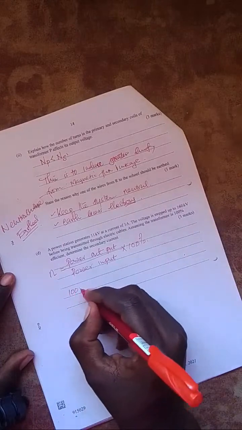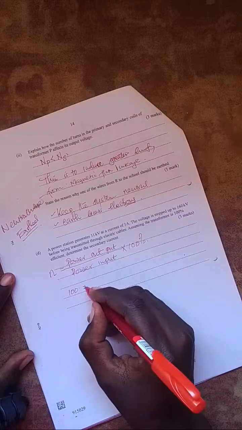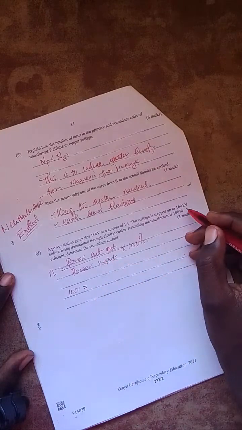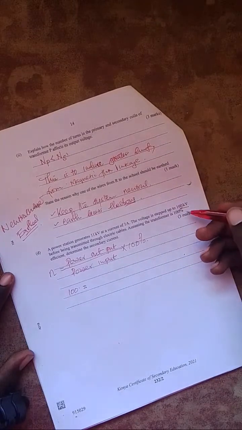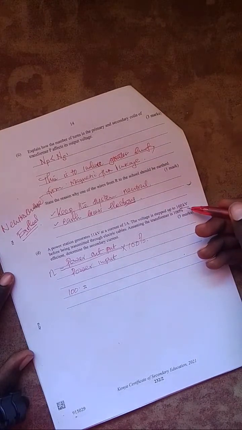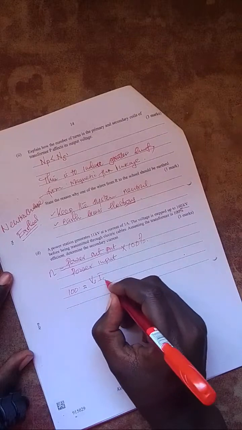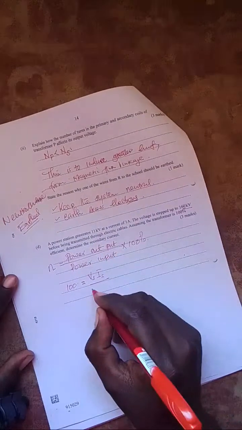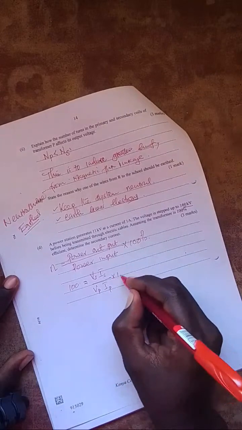Then you can say 100 is given by the power output, which will be the voltage at the secondary turns, or the second coil. You multiply, that is Vs, and the current at S, over the V in P, current in P, times 100.